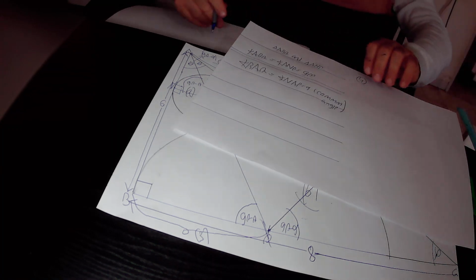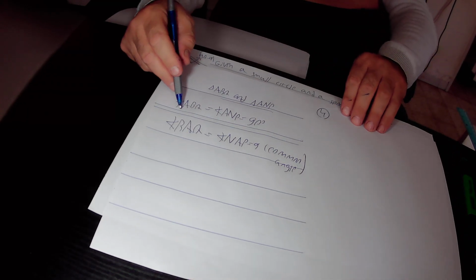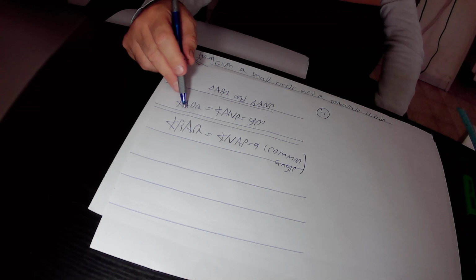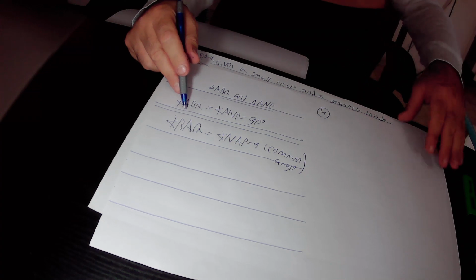Okay, again, this equation means that angle theta equals itself. We just call angle theta by two different names. Angle theta equals itself as a common angle that belongs to both triangles.